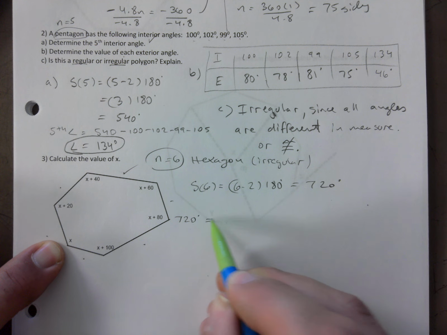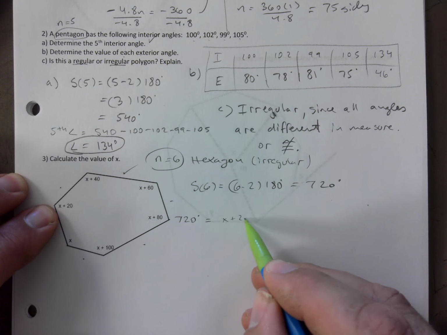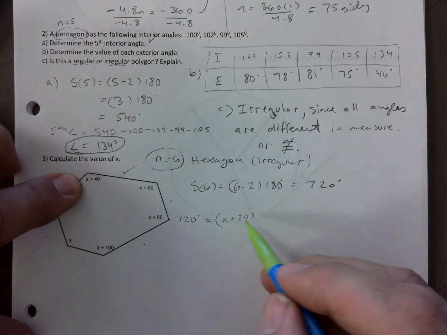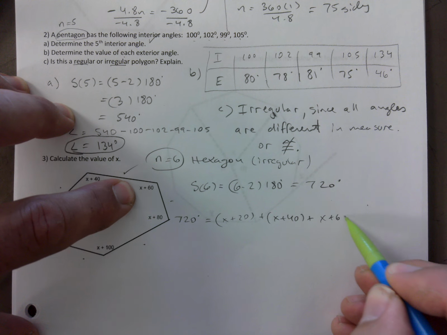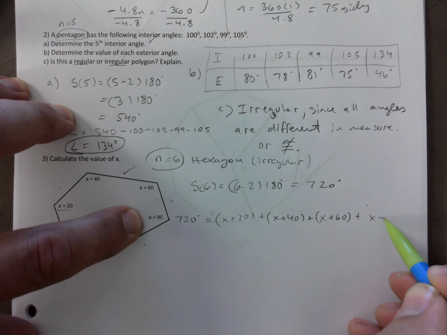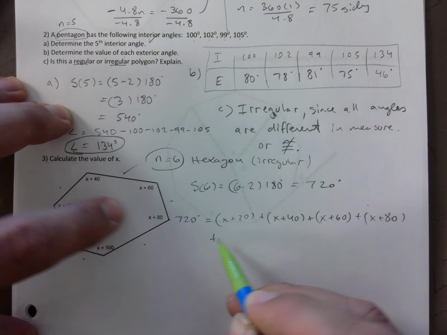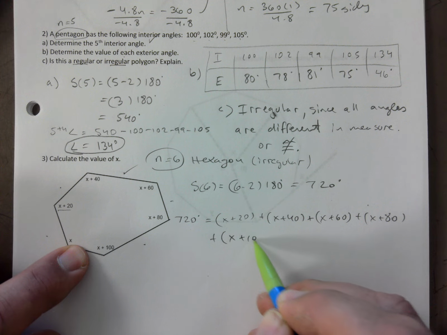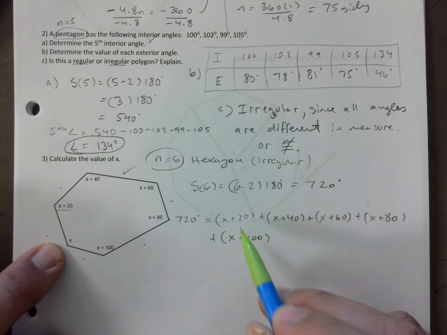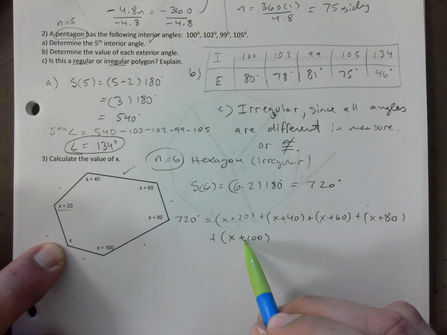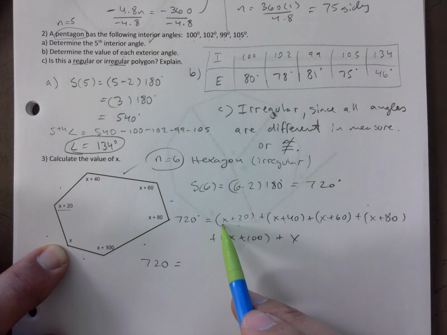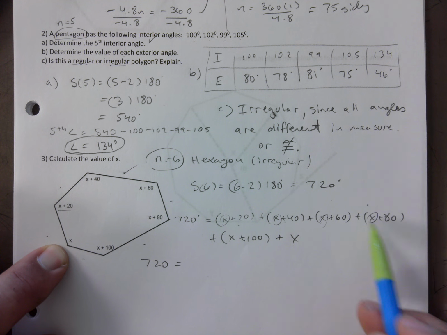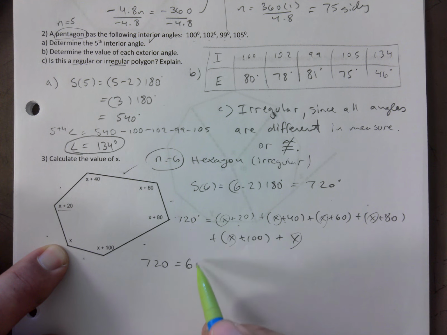Okay? So we're going to go one at a time. x plus 20. So I'm starting with this one. Plus x plus 40. Plus x plus 60. Plus x plus 80. And so we've got 1, 2, 3, 4, 5. So I need plus x. There we go. So then 720. I'm going to combine all the x's here. 1, 2, 3, 4, 5, 6 of them.